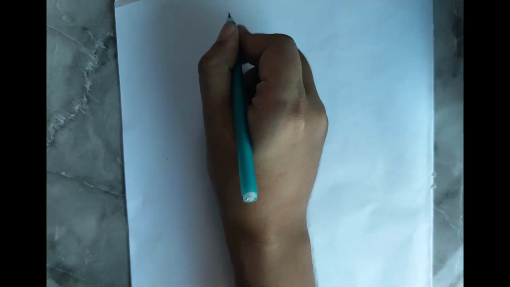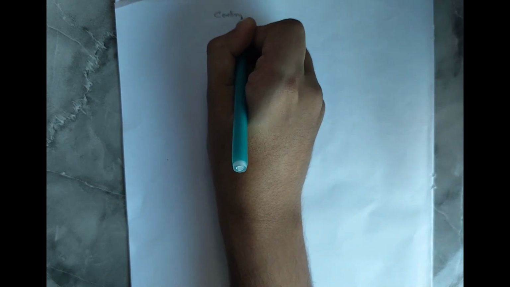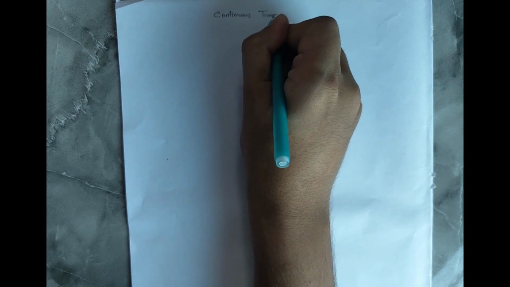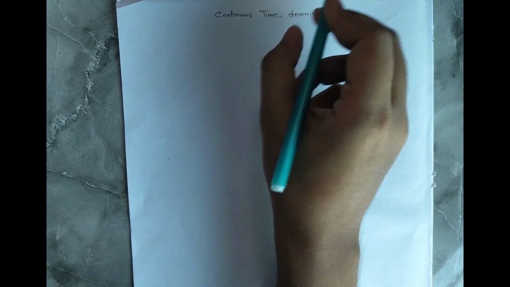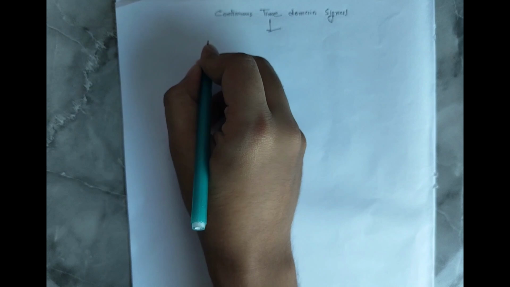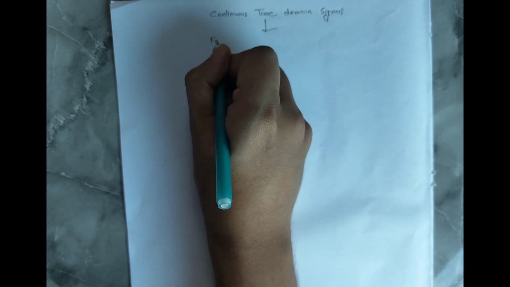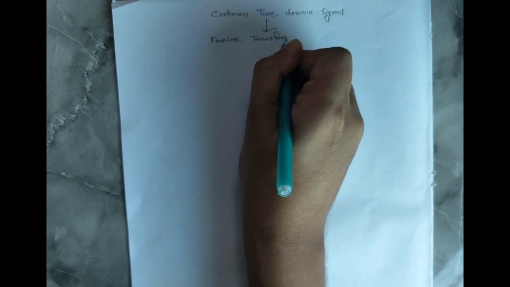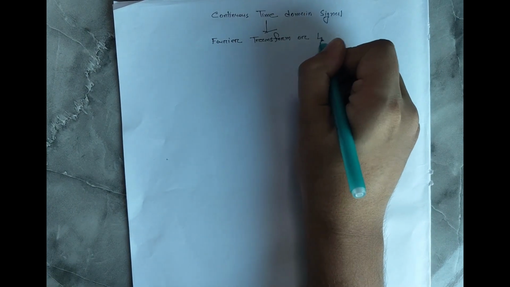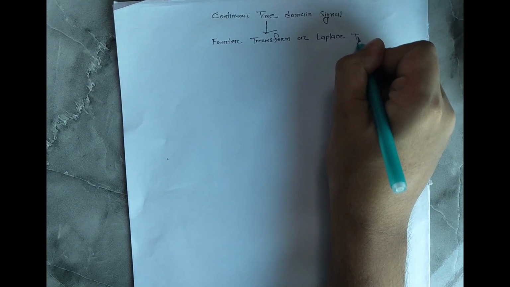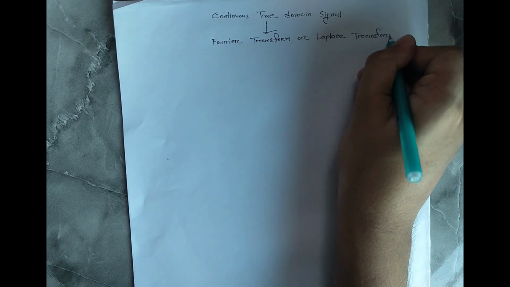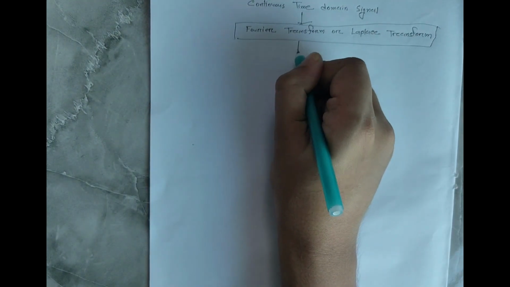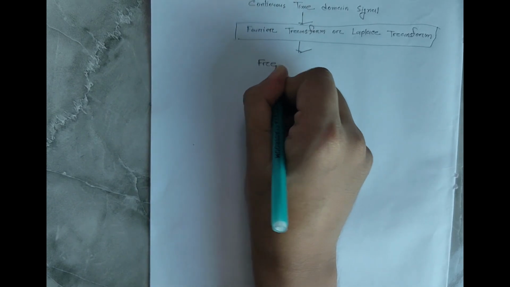That means a continuous time domain signal, after applying Fourier transform or Laplace transform, gives us a frequency domain representation.